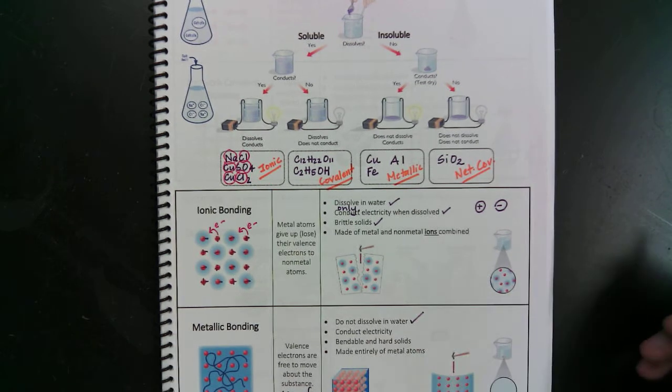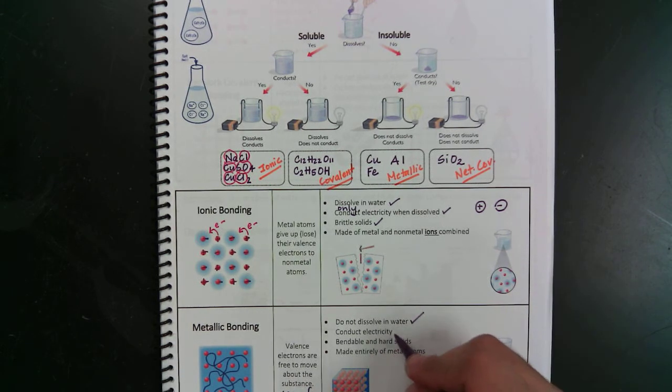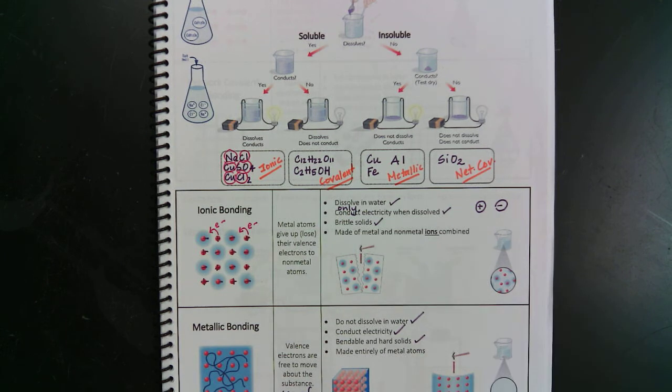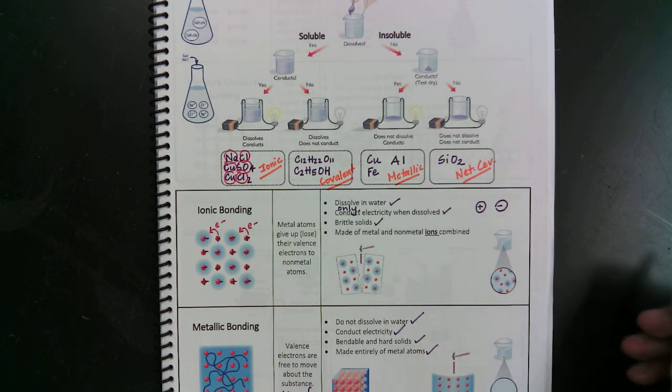They do not dissolve in water. They do conduct electricity because of those moving electrons. They conduct as a solid. They're bendable, malleable, and they're made of metal atoms. That's what you should know for metallic bonding.